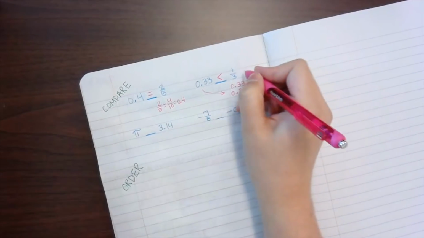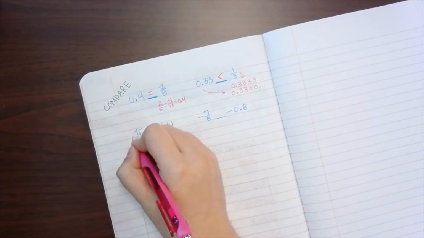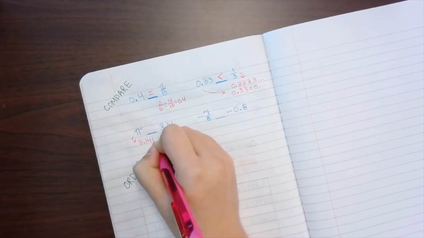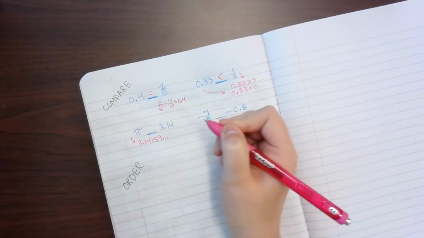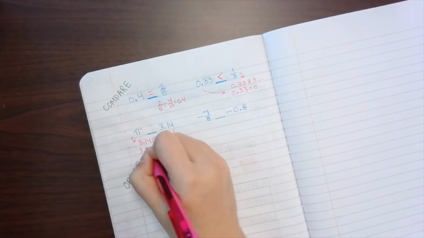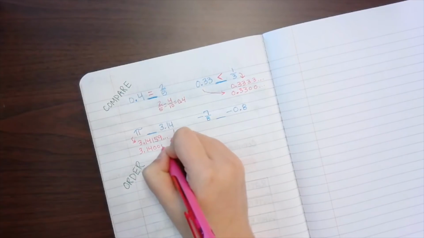Pi is 3.14159, and then it just keeps continuing forever, and I don't have that memorized because it's infinitely long. 3.14 is just a decimal number. It stops at 4, but 3.14159, pi, keeps going. Pi is larger than just 3.14.